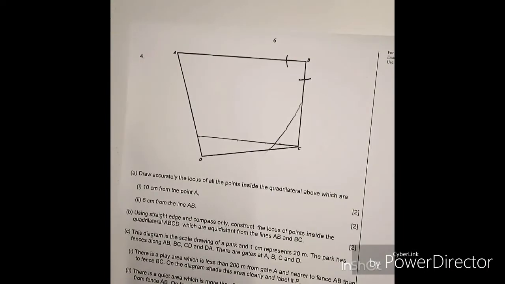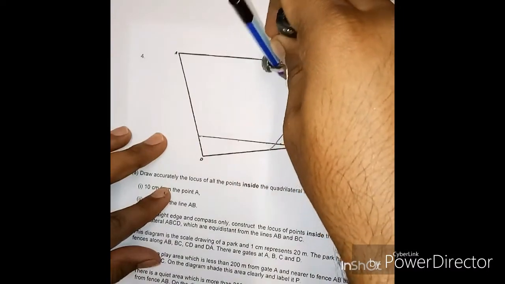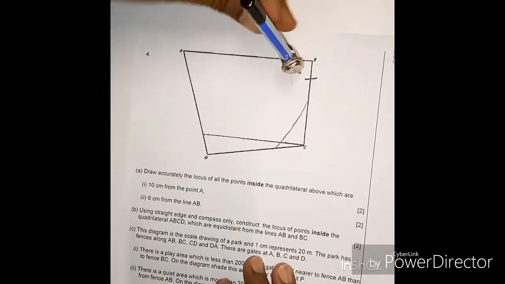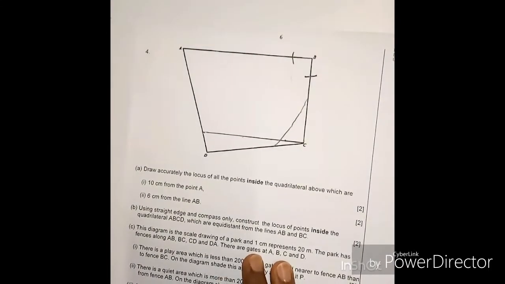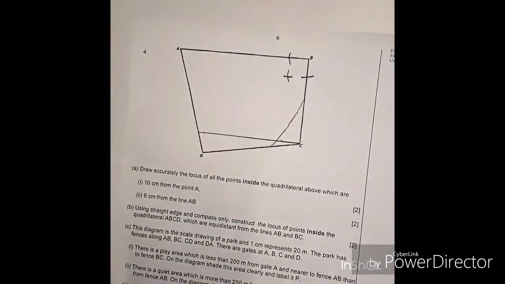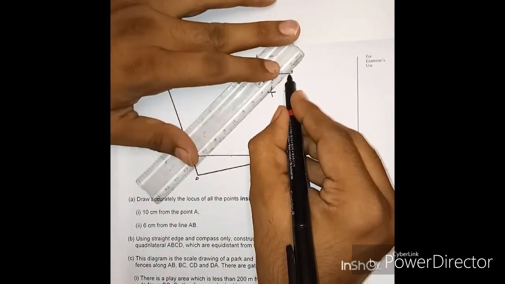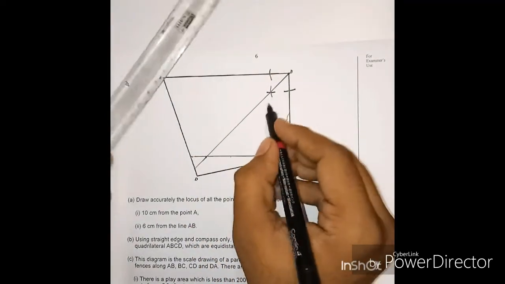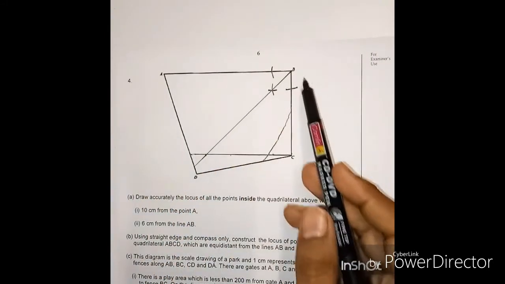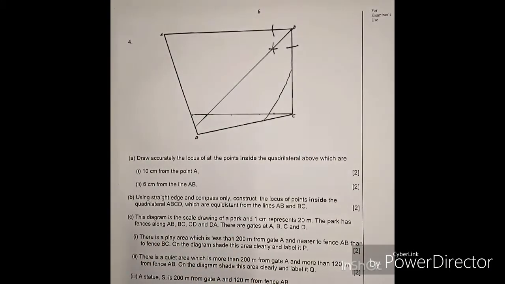These are the 2 marks which I got, and without changing the radius, we will mark one more arc from this point and then one more arc from this point. Again I will color it so that it will be visible, these 2 points. Now I will join the arcs from point B. This line is the angle bisector, and this is the locus of points which are equidistant from AB and BC.